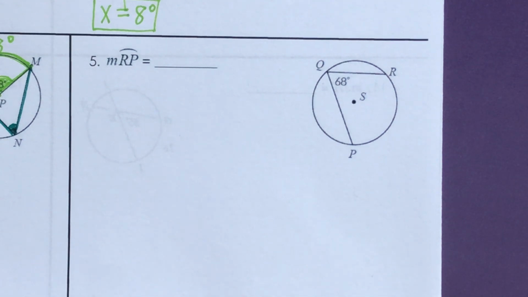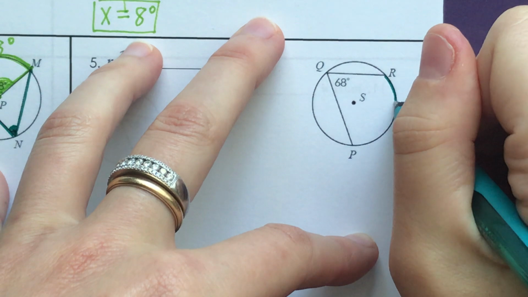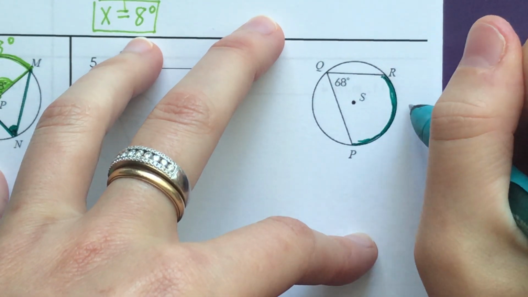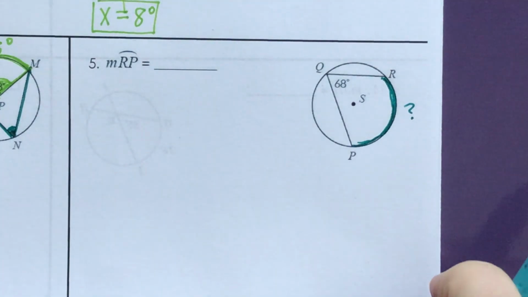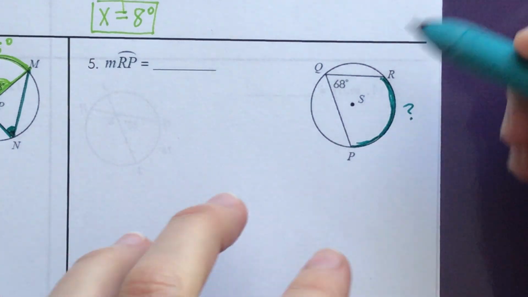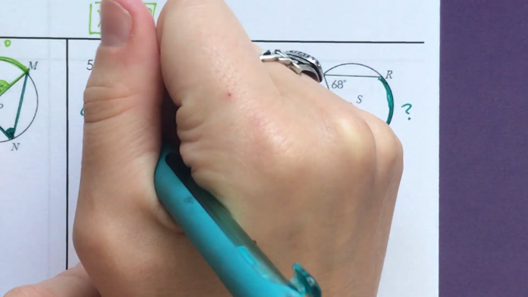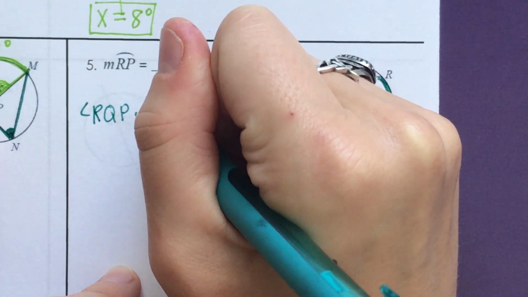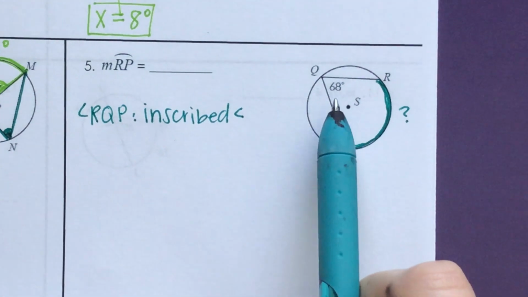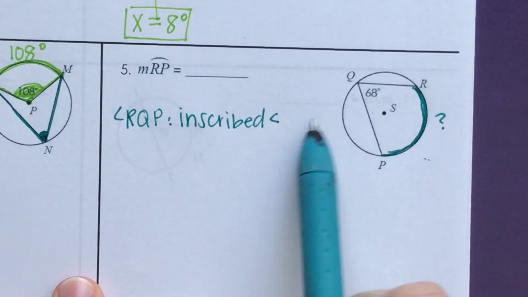Looks very similar here to this problem number 5. I've got find the measure of arc RP. So from R to P, I want to know what this arc length is, what this arc degree is. In order to find that measure, I'm going to take this angle right here, RQP. It is an inscribed angle, which means this one right here is half of this angle over here.